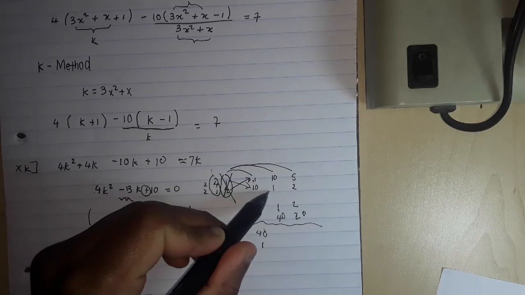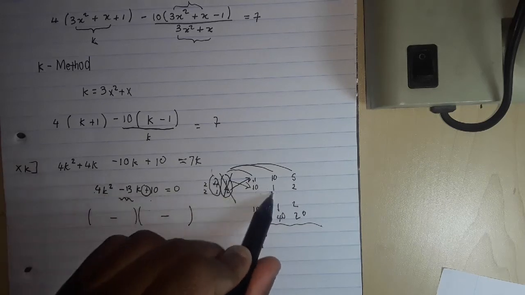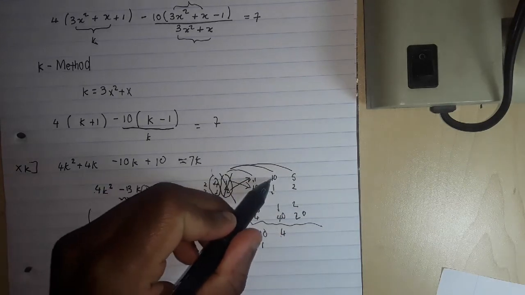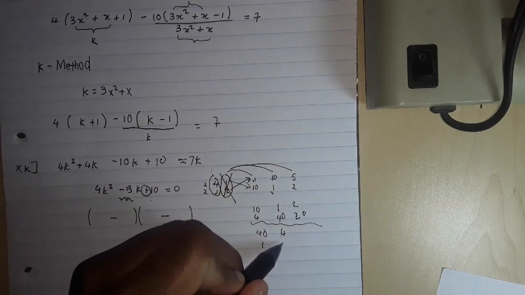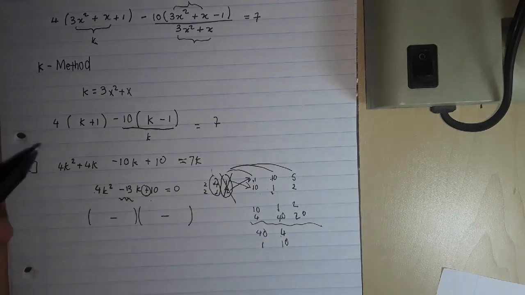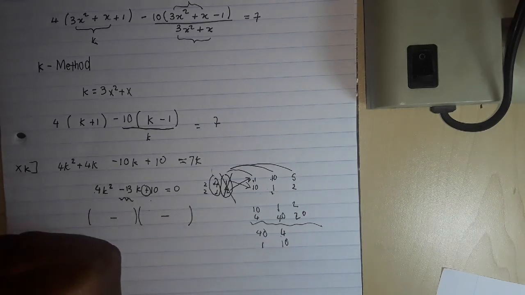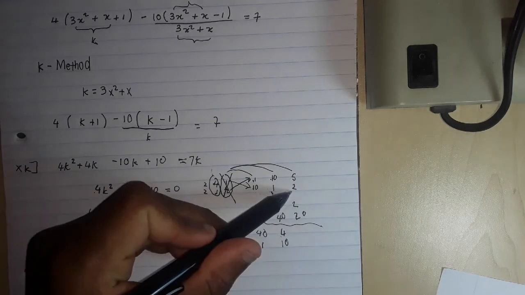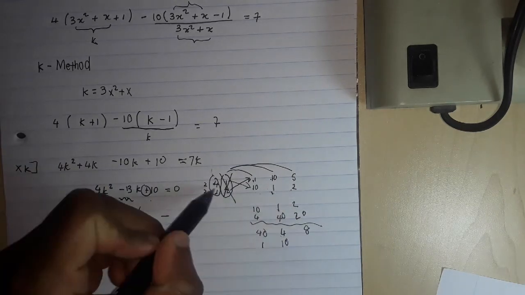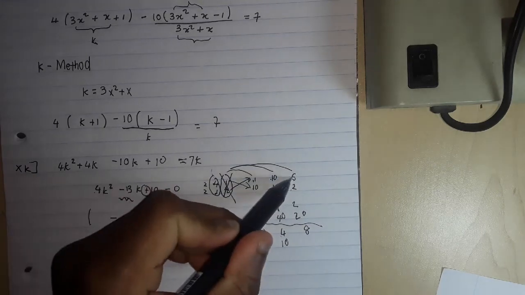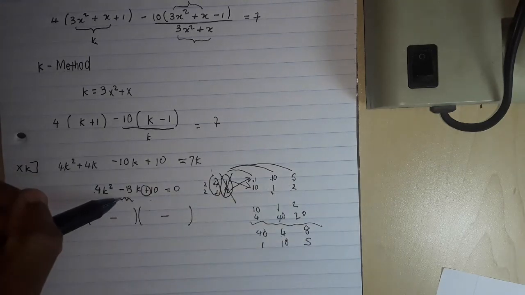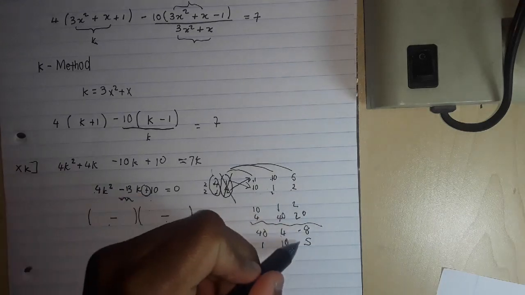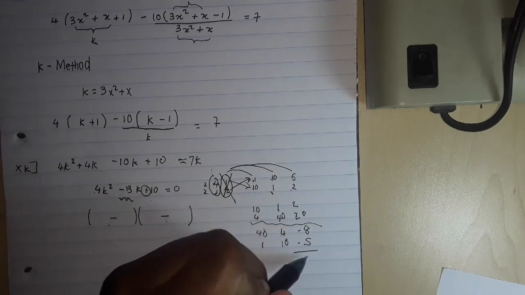And then we move on to this one. 4 times 1 is 4. 1 times 10 is 10, right? And this as well won't give us the value that we need. So we move on to 4 times 2, it's 8, and 1 times 5, it's 5. But remember, we said we want minus 13, and the signs need to be both negative. So if we put minus here, on this expression we'll get minus 13.